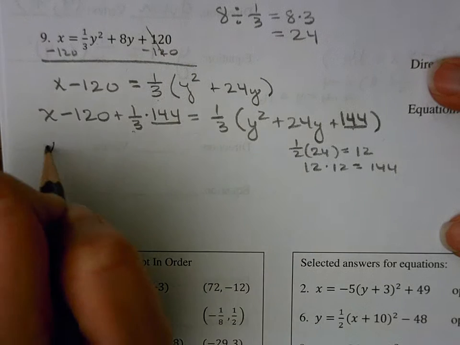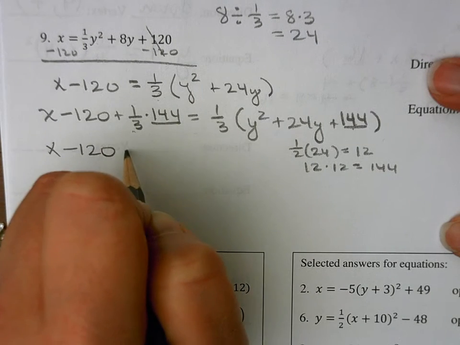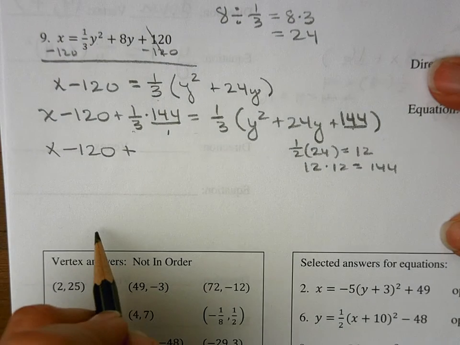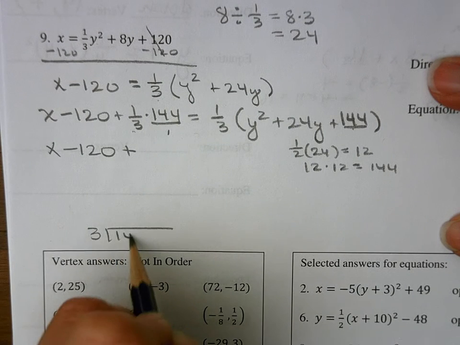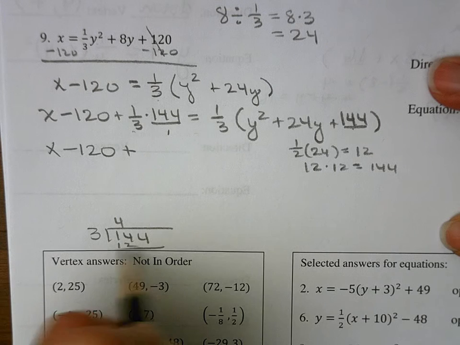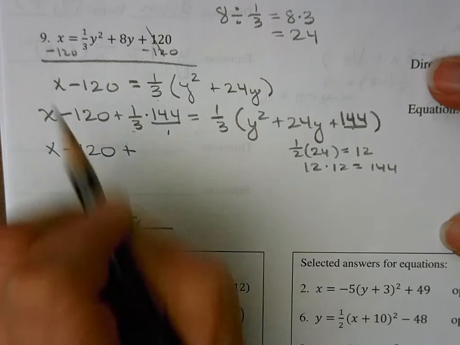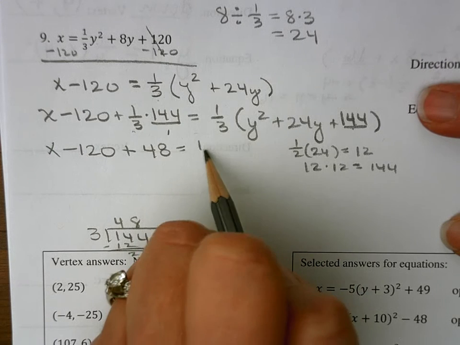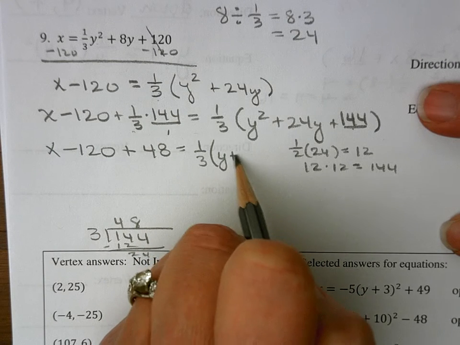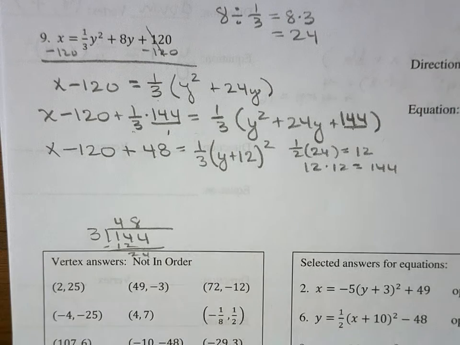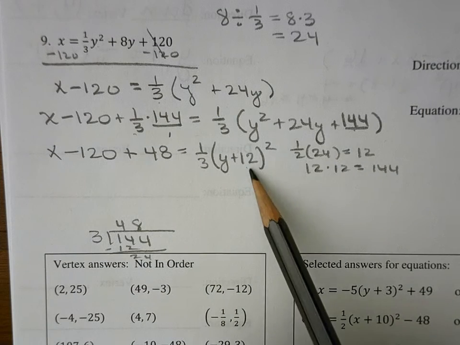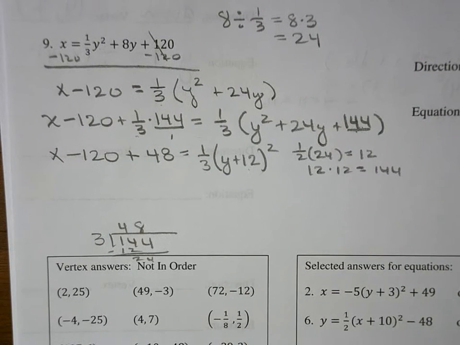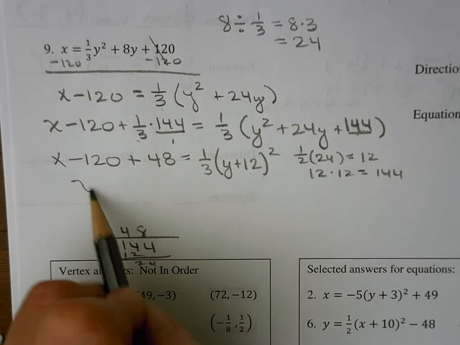So then I'm going to do 144 divided by 3, I'm going to just do that down here real quick. So 48. And then factor over here. Okay. So 12 times 12 gives me the 144, and 12y plus 12y gives me the 24y. Okay. And then combine like terms here, so I'm going to add those together.